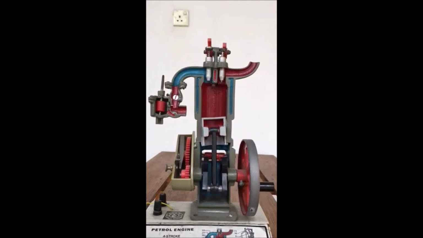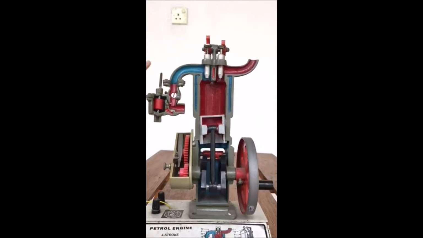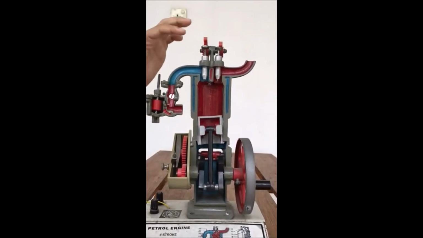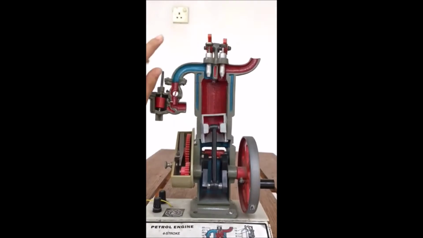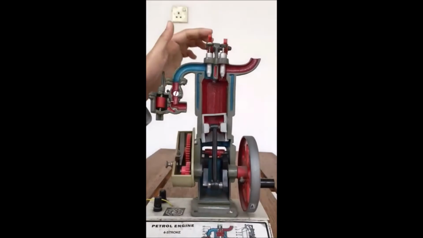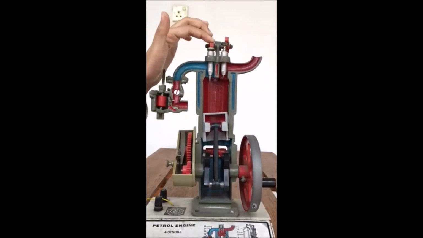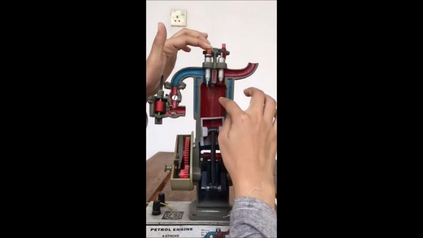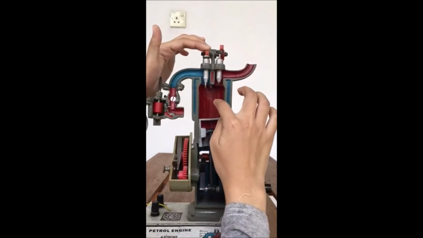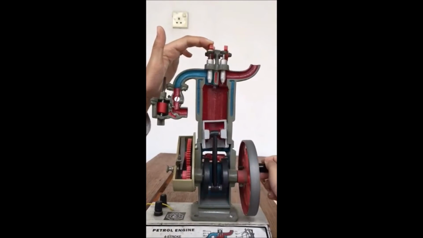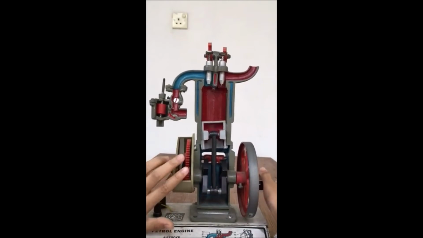As the pressure outside of the engine is higher than inside of the cylinder, it allows the mixture to enter the cylinder. So the inlet valve will open up, allowing the mixture of air and fuel to enter the engine.